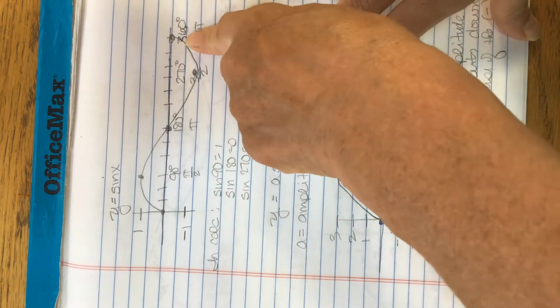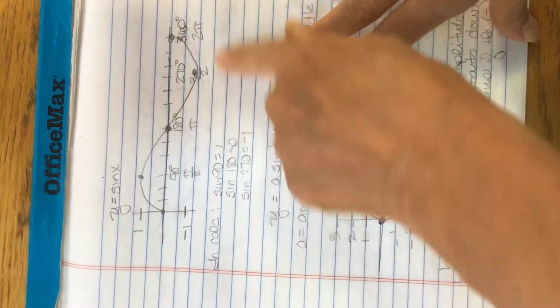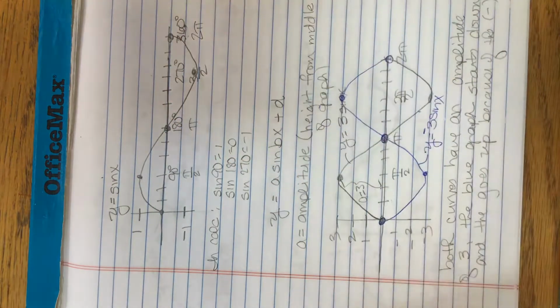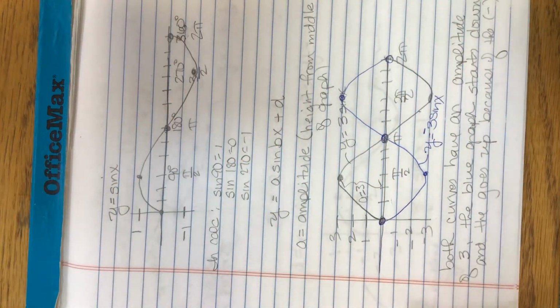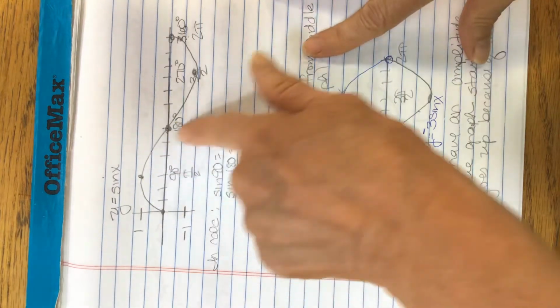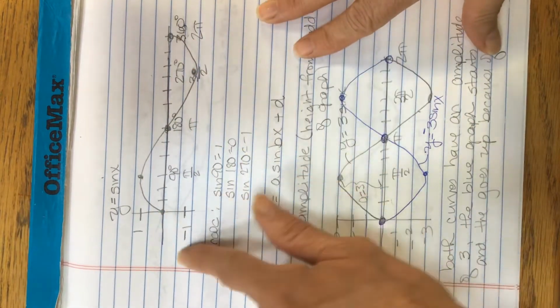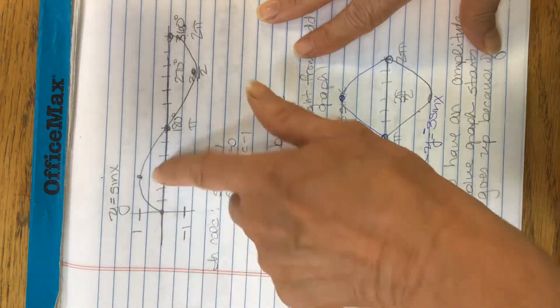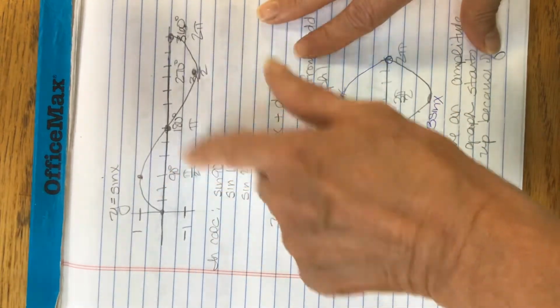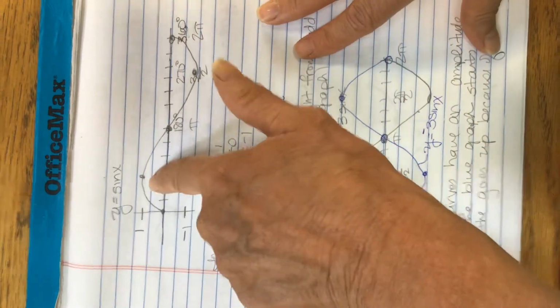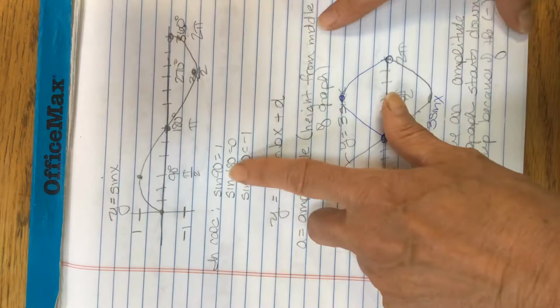We usually stop it at 360 because that's the whole curve. But if it keeps going, it's going to go up and down, up and down, up and down. That's all the sine curve does forever. It could go this way and it would go down and up, down and up. It never has 2 hills in a row. It never has 2 valleys in a row. So it goes up and down, up and down, up and down.